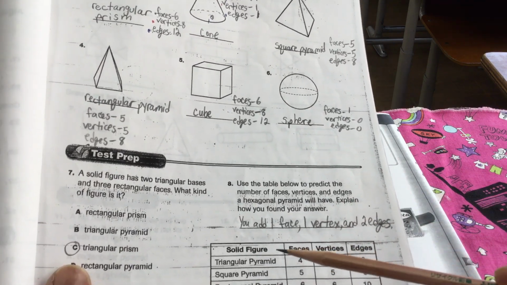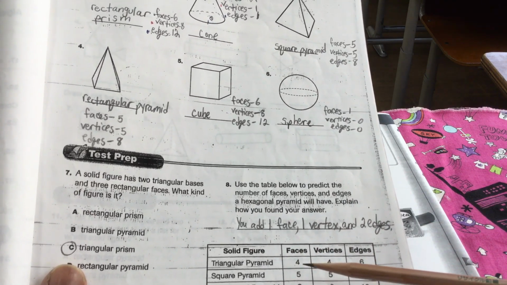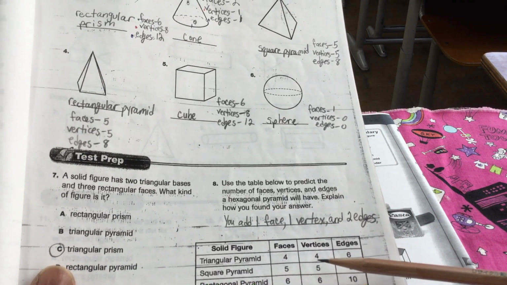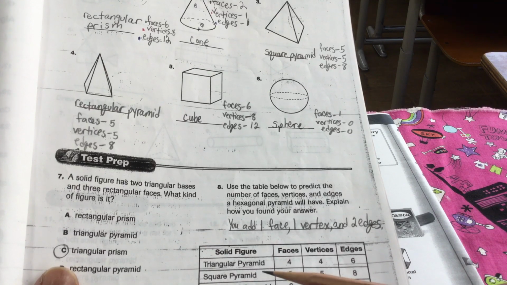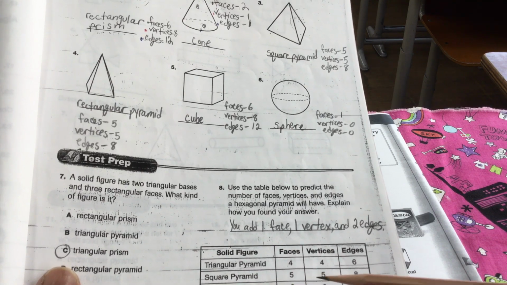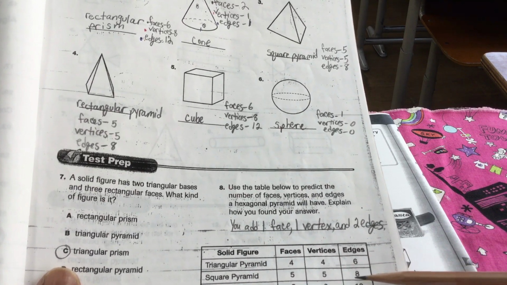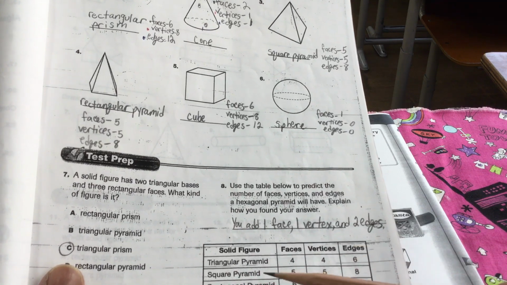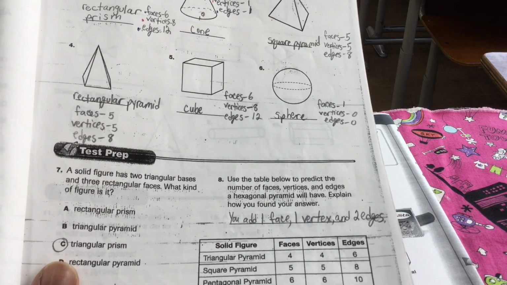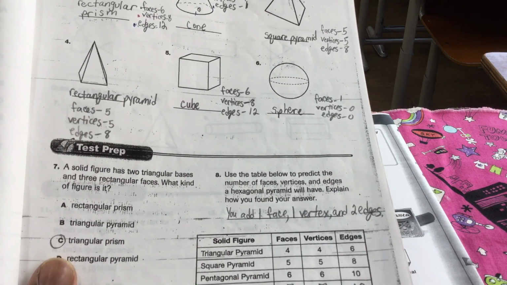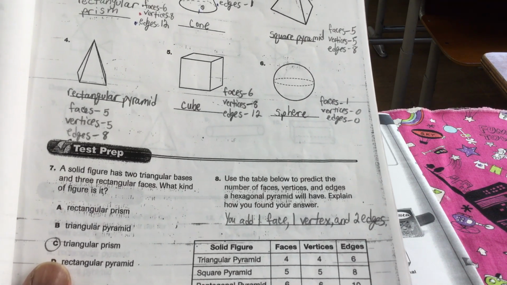So we have a triangular pyramid with 4 faces, 4 vertices, and 6 edges. We have a square pyramid with 5 faces, 5 vertices, and 8 edges. And then we have a pentagonal pyramid, which has 6 faces, 6 vertices, and 10 edges.